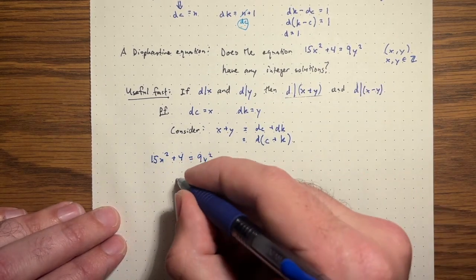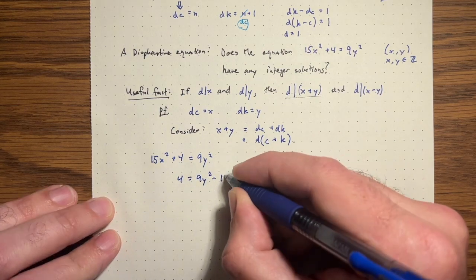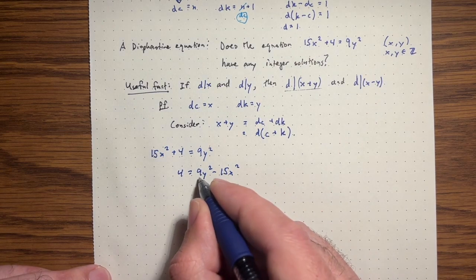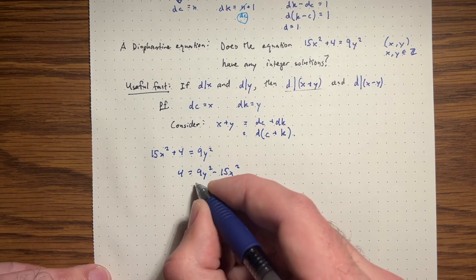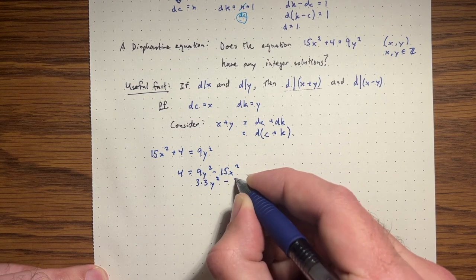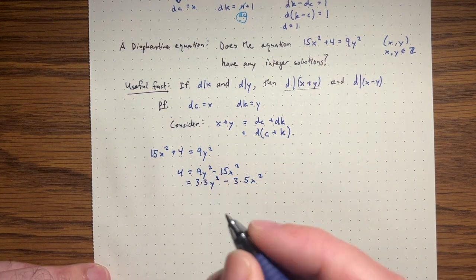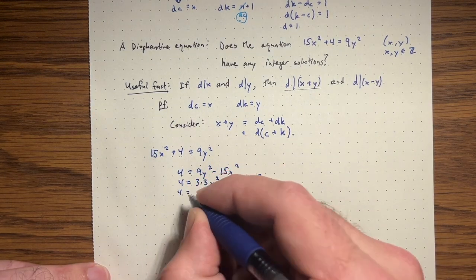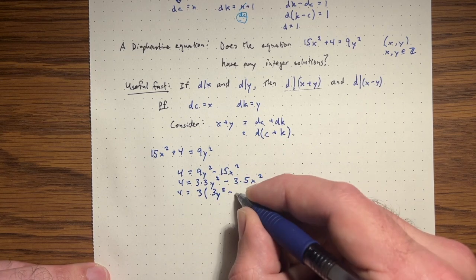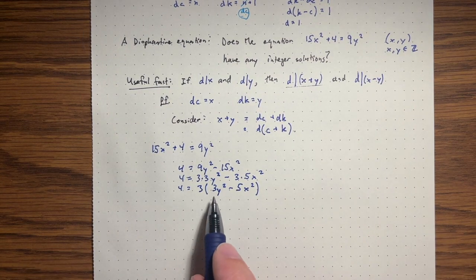So I'm going to move this term over. Then I'm going to rewrite 9 as 3 times something, and rewrite 15 as 3 times something. Because you're probably guessing what I'm going to do next, I'm going to pull out one of those factors of 3. And then we have this. Okay, 4 equals 3 times something.